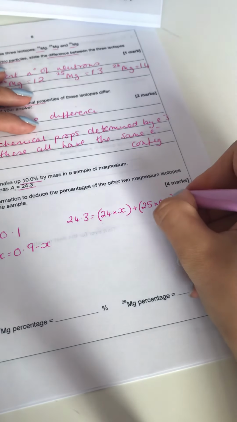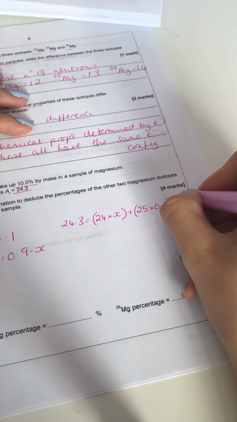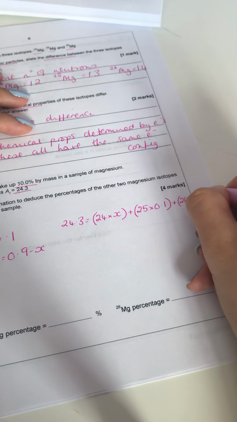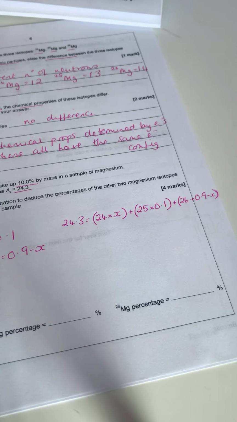I would then add that to the next mass of magnesium, which is 26, times 0.9 minus X. Okay, so that's my equation that I'm going to need to use.